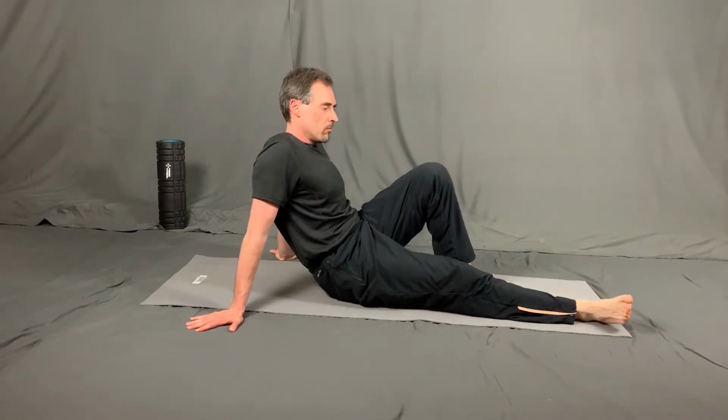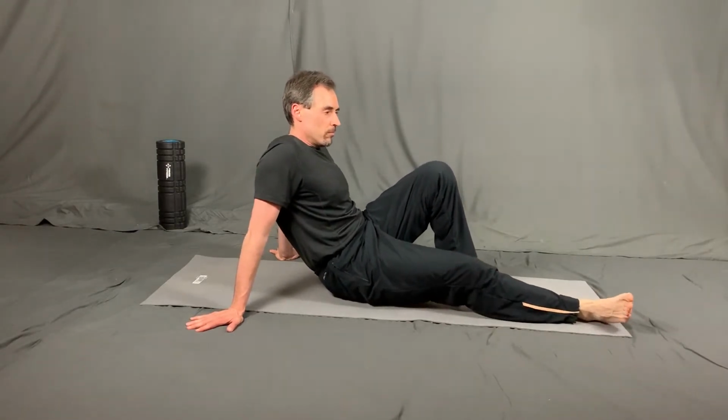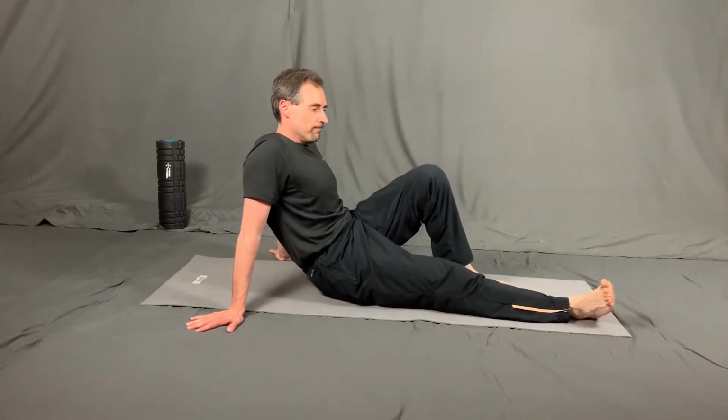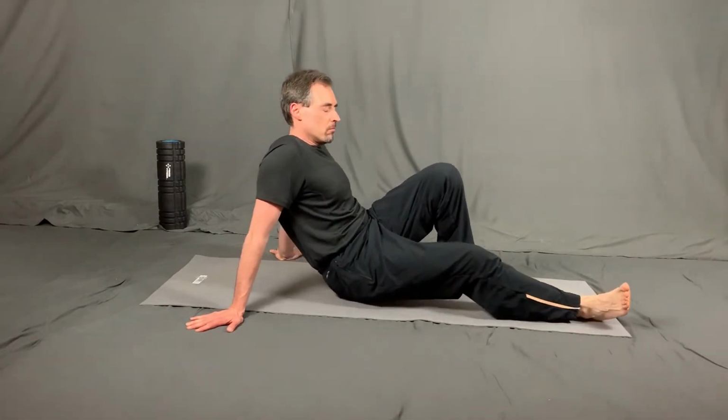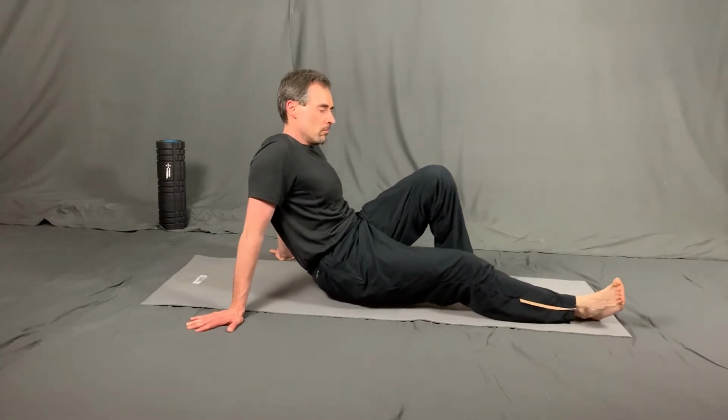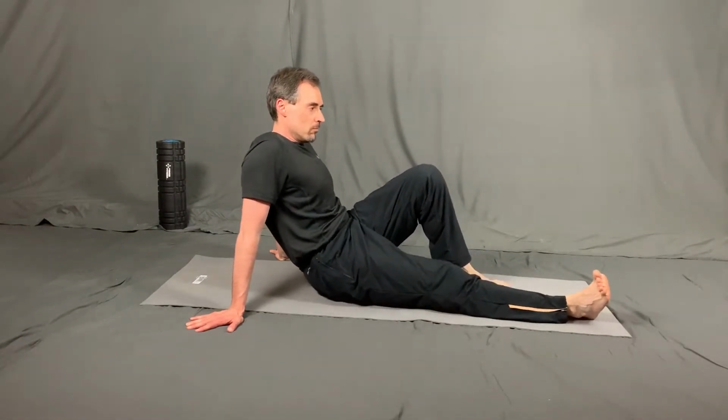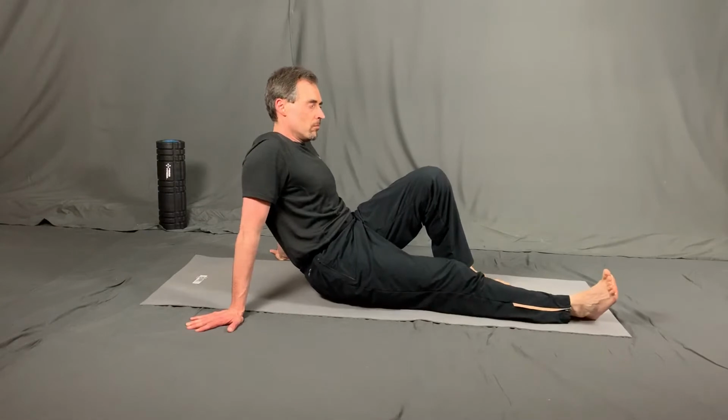And then you can also just rest there and just let it sit for 30 seconds. You can do this for 30 seconds up to even 2-3 minutes. You can move back and forth again, or you can just let the ball sit and press against one particular spot.